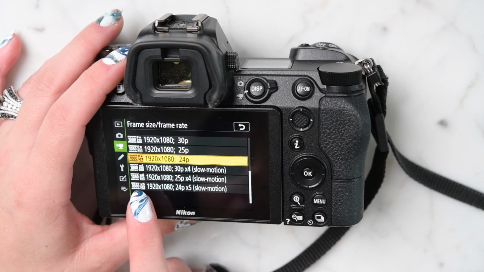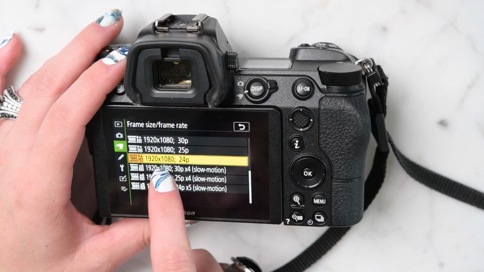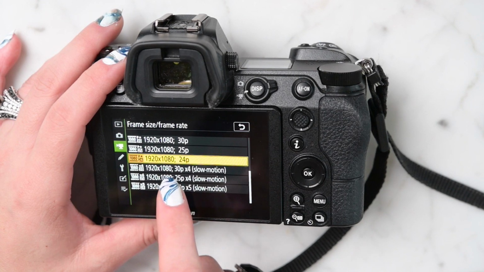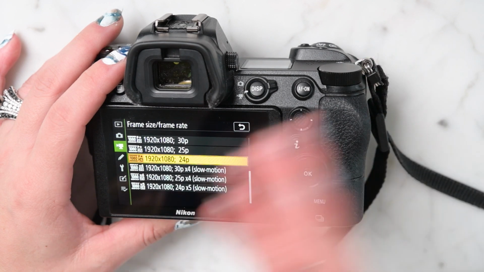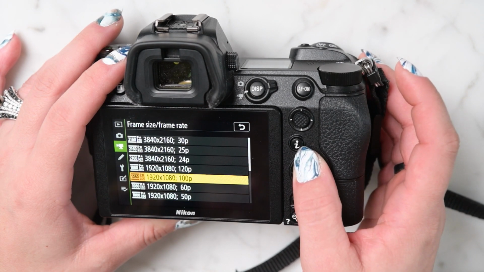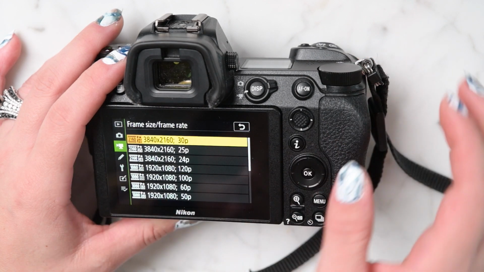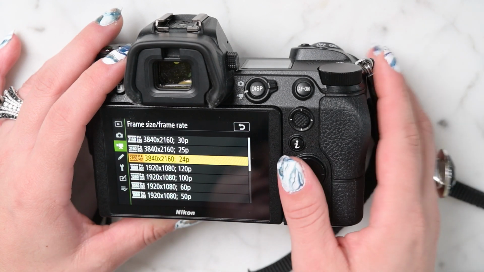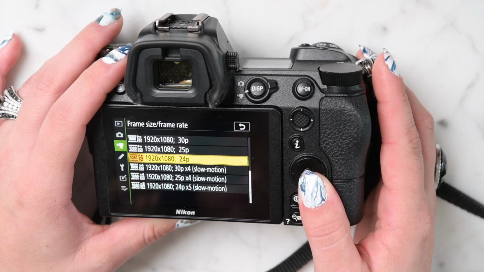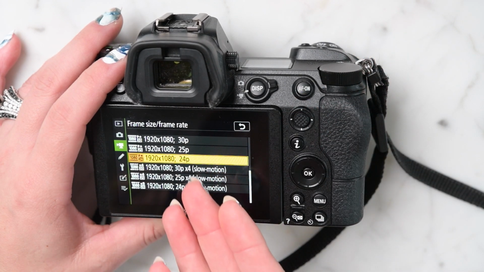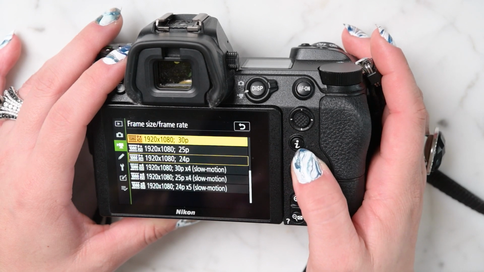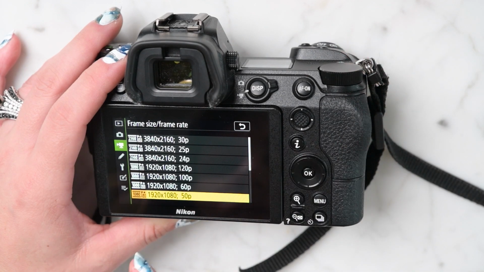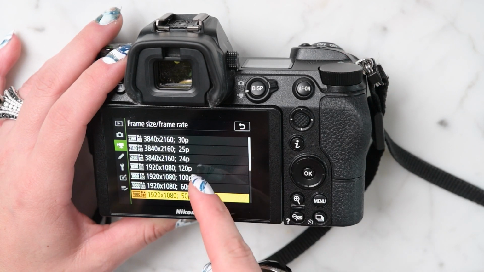Okay. So right now I'm in 1080p. And what that means is I have 1920 pixels by 1080 pixels. So the more you have, the higher the resolution is going to be. So up here you have 4K, 3840 by 2160. Okay, so that's what that means as far as resolution goes. In the Z6, you have the 1080 or you have the 4K. Now, the camera will shoot 4K in these frame rates.